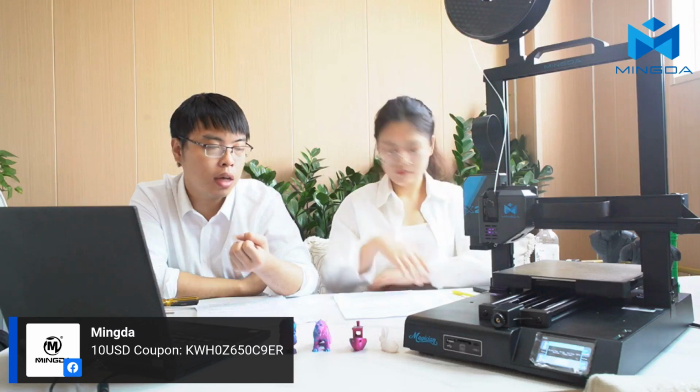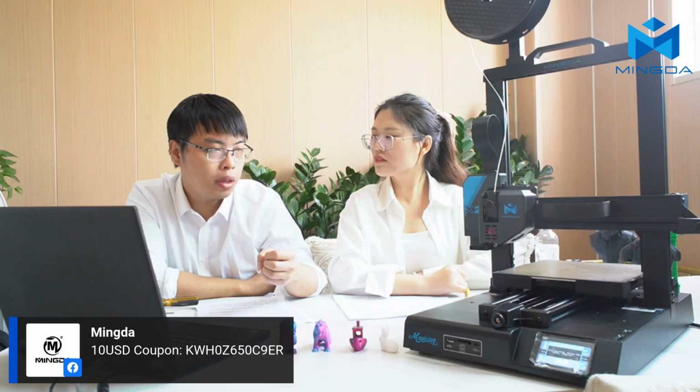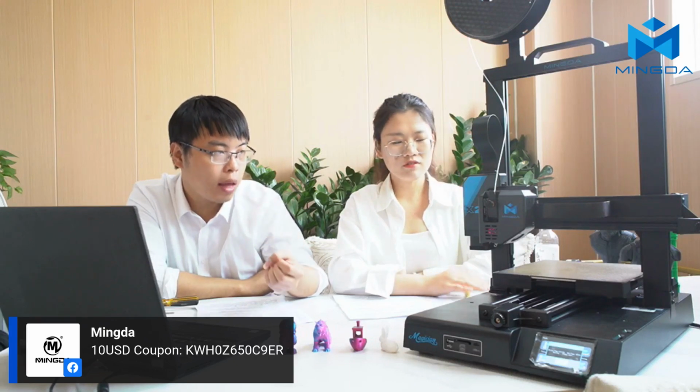It will show the temperature display, and when the hot end heats up to 150 and the hot bed heats up to 50 degrees, they will start auto leveling. Now, let's wait a moment, and I will say how this auto leveling way has changed, the differences between Magician X1 and Magician X2.